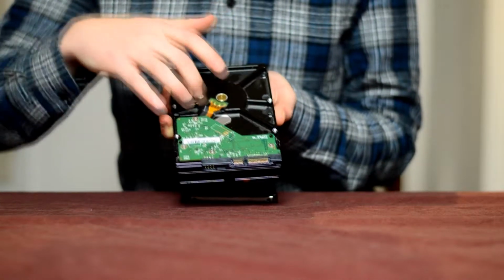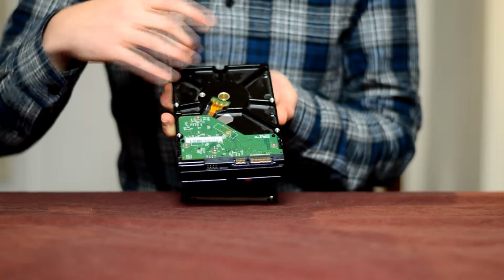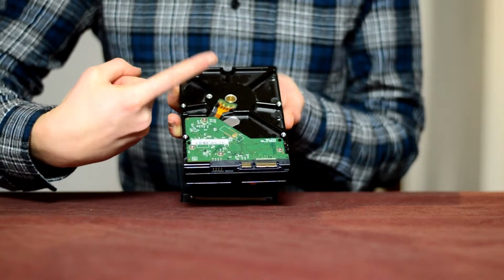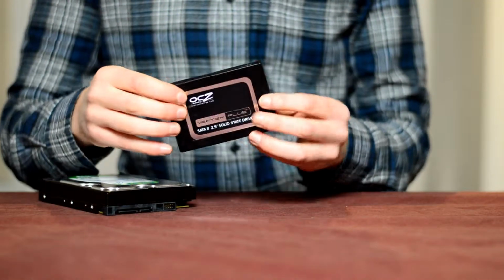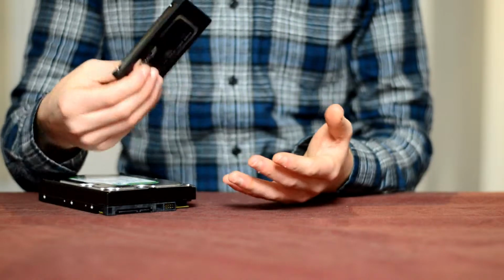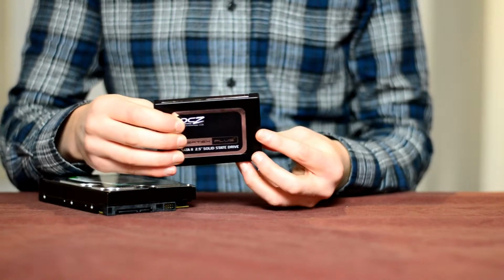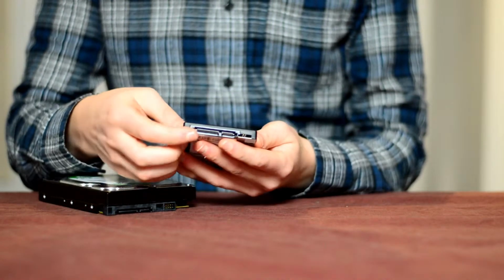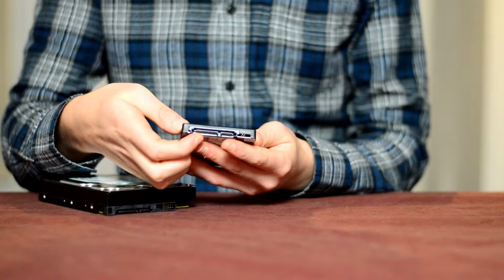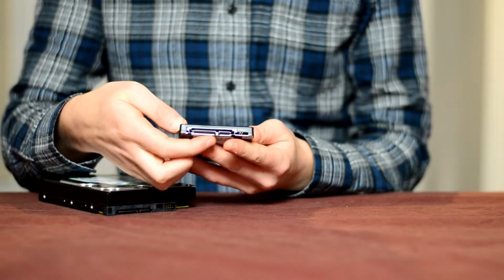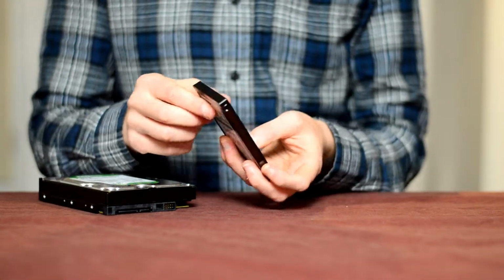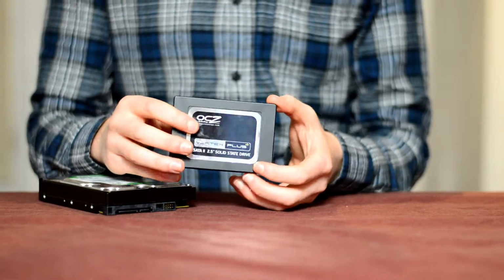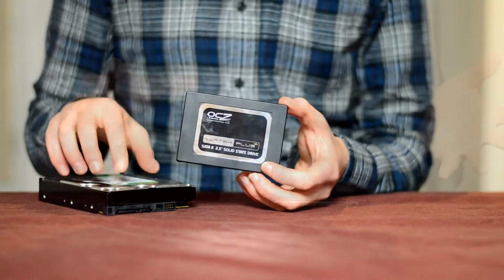While the platters on the inside of the drive are spinning, a read/write head on a mechanical arm accesses the data on the disk. One of the main advantages of a solid-state drive is that it has no moving parts, which makes it a very durable component. It still uses the same serial ATA connectors as found on the 3.5-inch hard drive, so you should have no issues with installation, and whilst being a lot smaller physically, they significantly outperform their more standard counterpart.